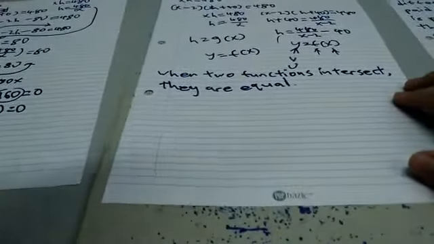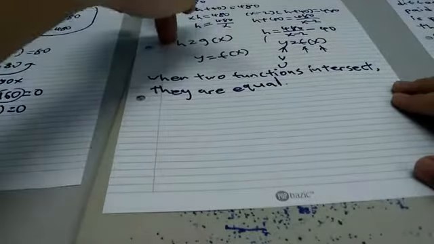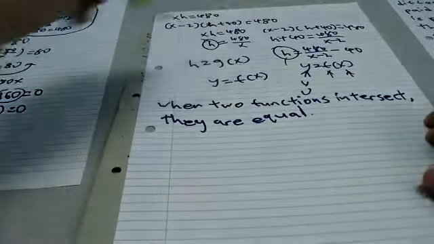So by using that theory, I can conclude that when two functions intersect, they are equal. So we have h here, we have h here, so when we compare, they are already equal. I mean this and this.